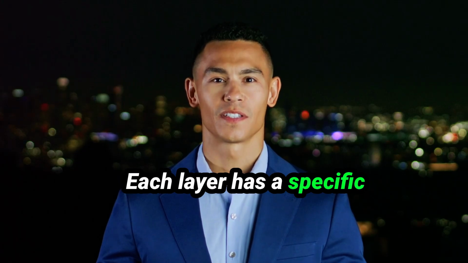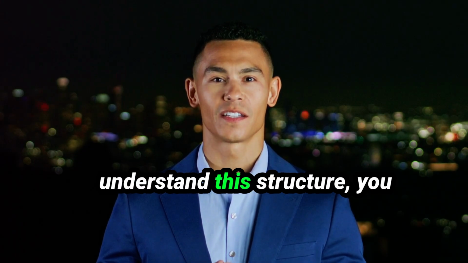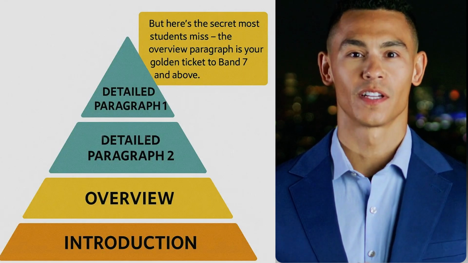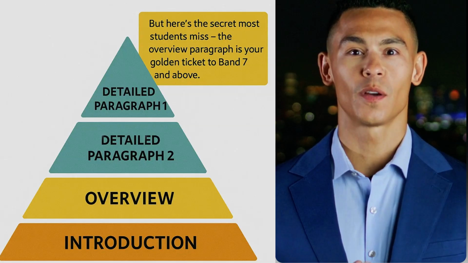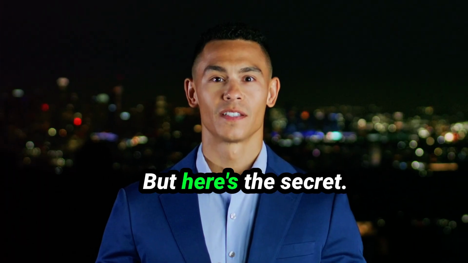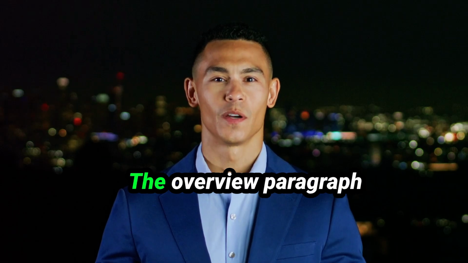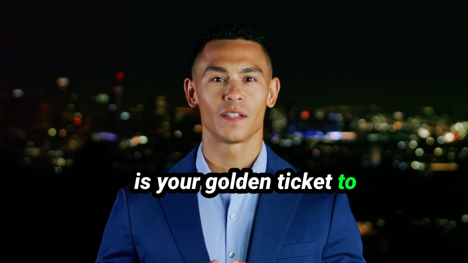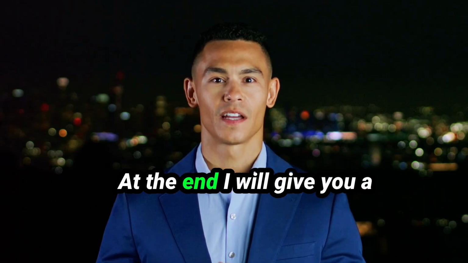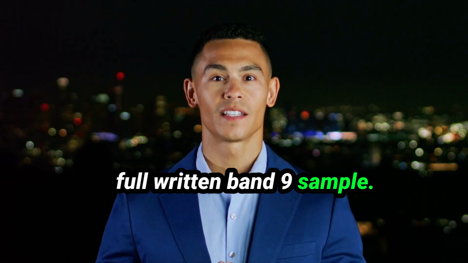Each layer has a specific function, and when you understand this structure, you can apply it to any chart type. The foundation is your introduction, the second layer is your overview, and the top 2 layers are your detailed paragraphs. But here's the secret most students miss. The overview paragraph is your golden ticket to Band 7 and above. Let's look at these in detail. At the end, I will give you a full written Band 9 sample.